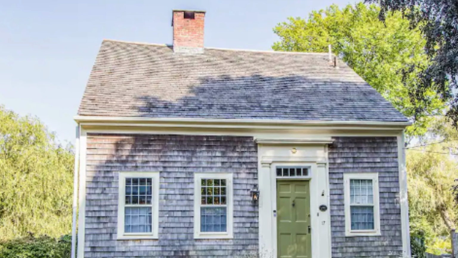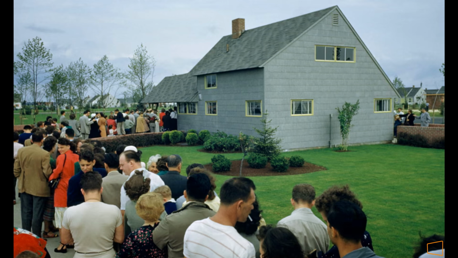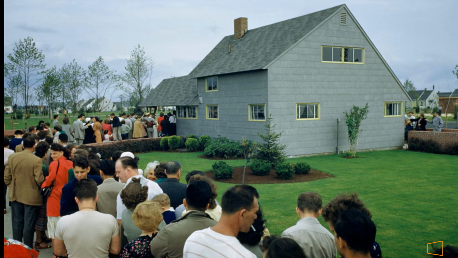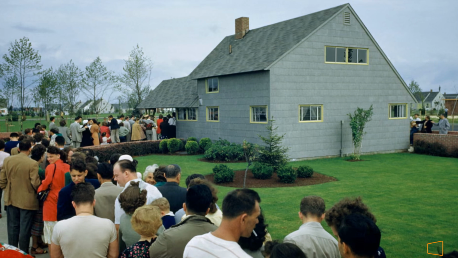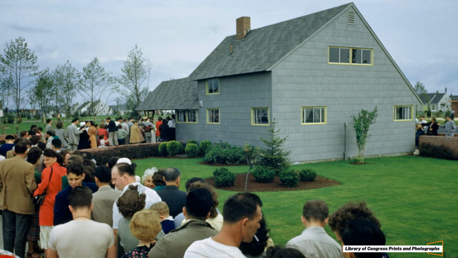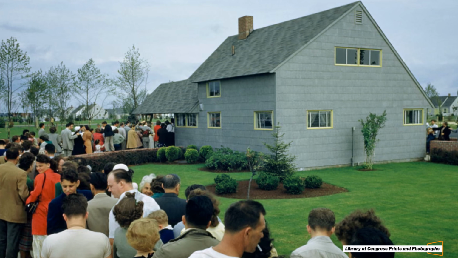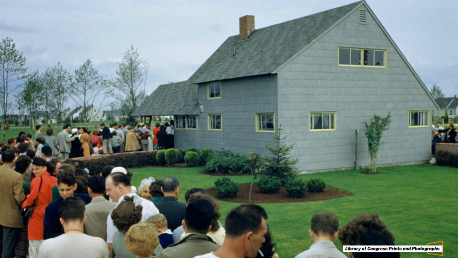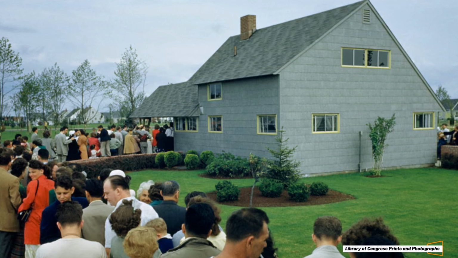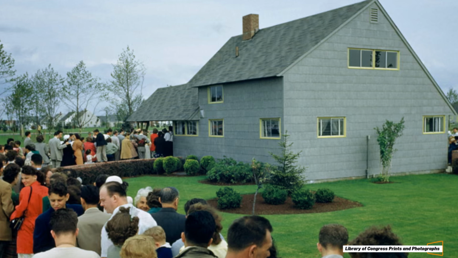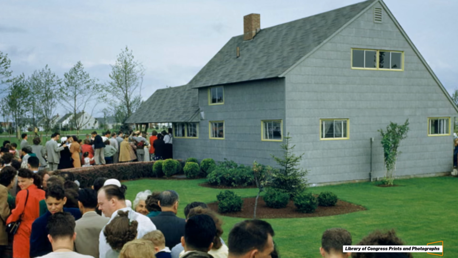It is now operated as a small house museum by the town of Sandwich and is open to visitors during the warmer months. The Hoxie House sits on a low rise above a small pond. From the road, the building is unmistakably a cape: low, broad, side-gabled, with a steep roof, a central chimney, and weathered wood shingle siding. The original section dates to approximately 1675.